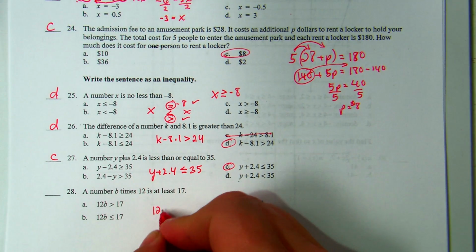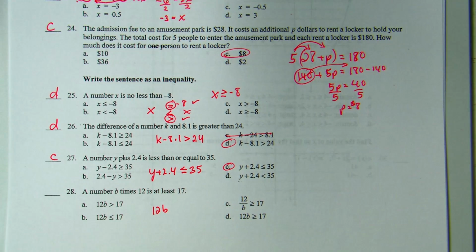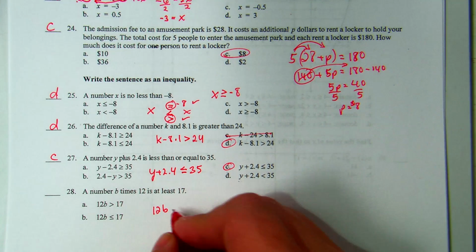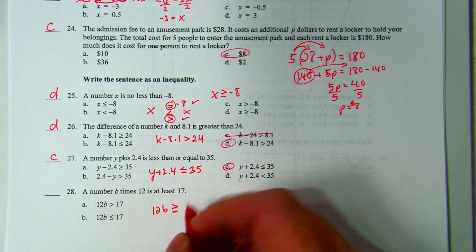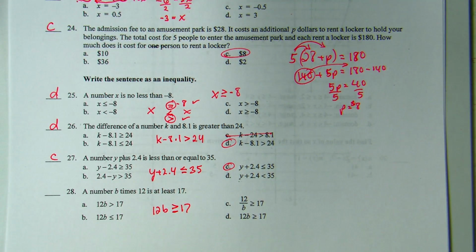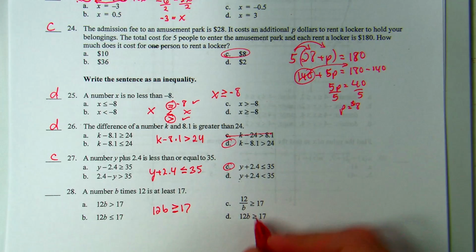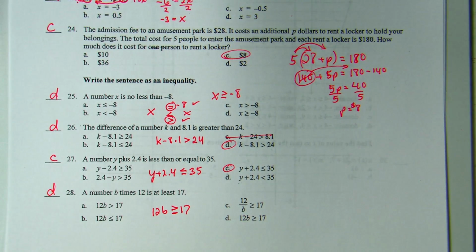And the last example here, in inequality sentences, B times 12, 12B, is at least 17. Can it be less than 17? No. Can't be less than 17. It has to be greater than or equal to 17. It's at least 17. It can be bigger, but it's at least 17. So it can't be less than 17. And so that answer there is going to be D.